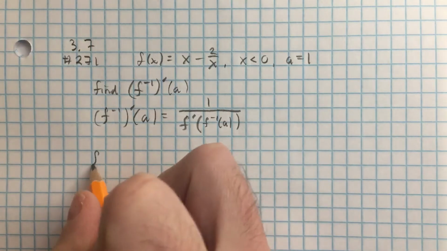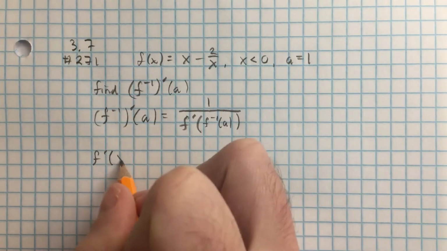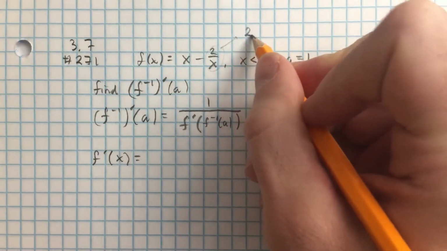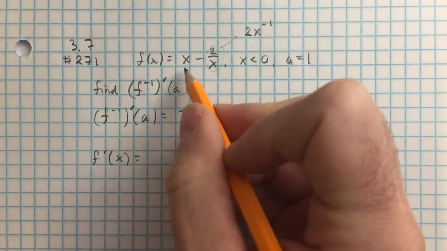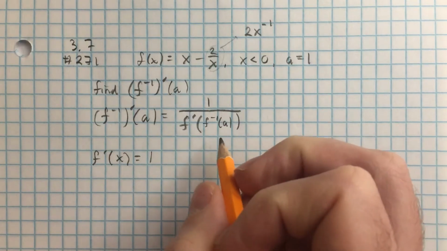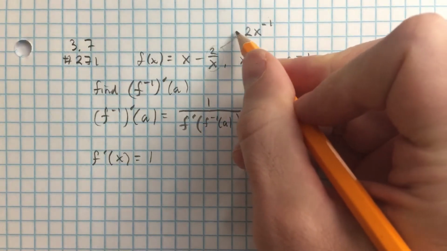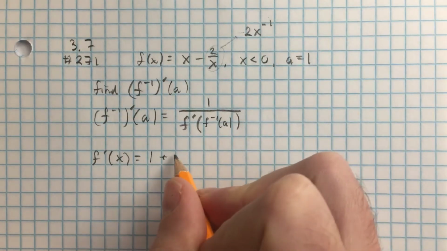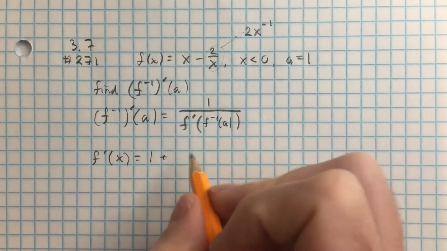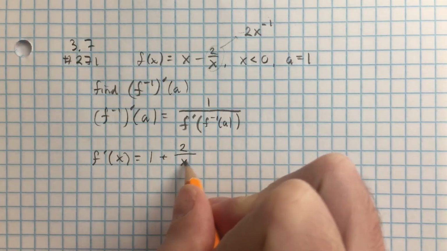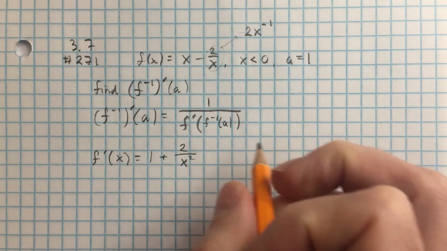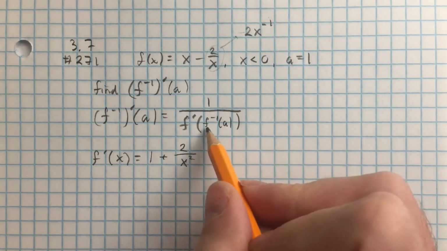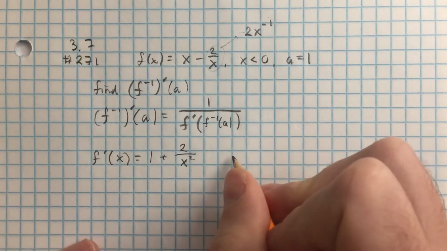So f prime of x should be, again, if I view this as 2x to the negative first, the derivative of the first term is just 1, and for the second term, negative 1 will come down, so we'll get negative 2x to the negative 2. Combined with this negative will be plus 2x to the negative 2, but I want to rewrite that as 2 on x squared. All right, so there is our derivative. And that is what's going to go in this denominator, but I need to fill in the x value here with f inverse of a. So I have to find f inverse of a.